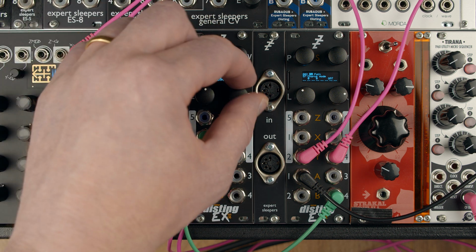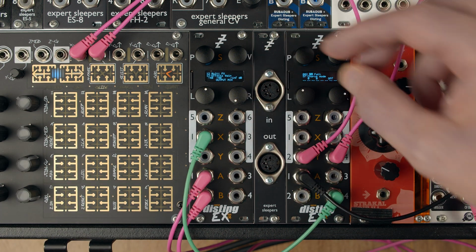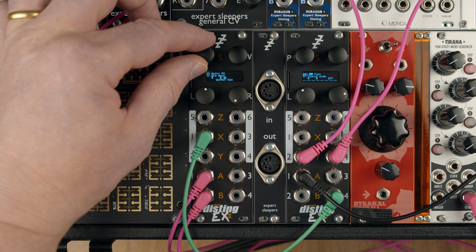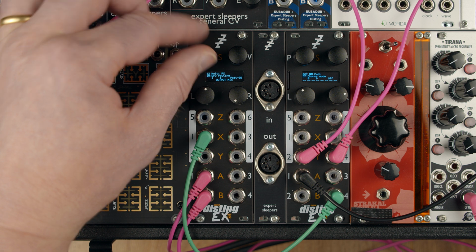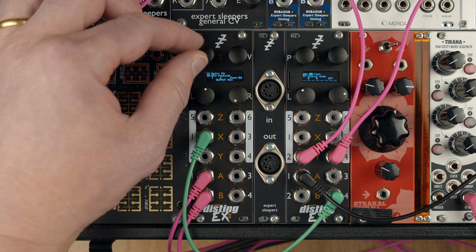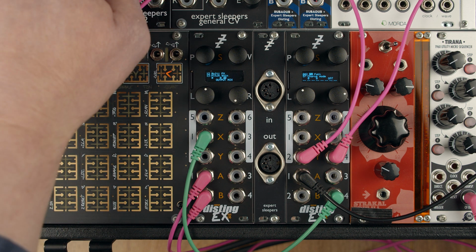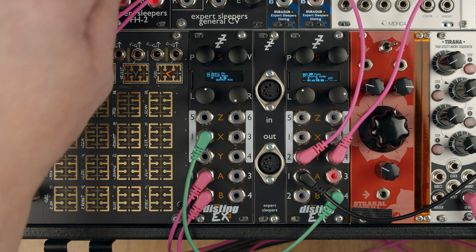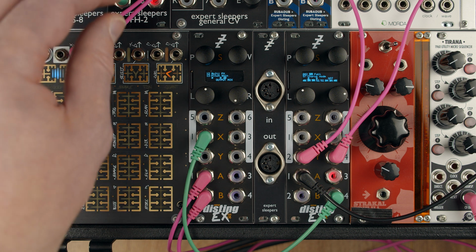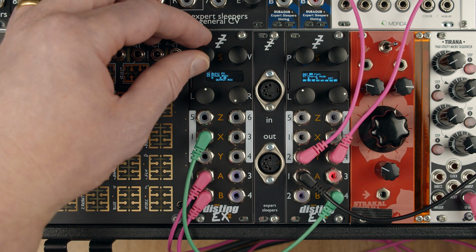So for now, if we turn our effects gain down to infinity, all we're getting is the dry signal. But because we've routed the dry post EQ, we can now hear the EQ. So let's start our sounds. Let's make those a bit faster so we can hear the EQ maybe better.